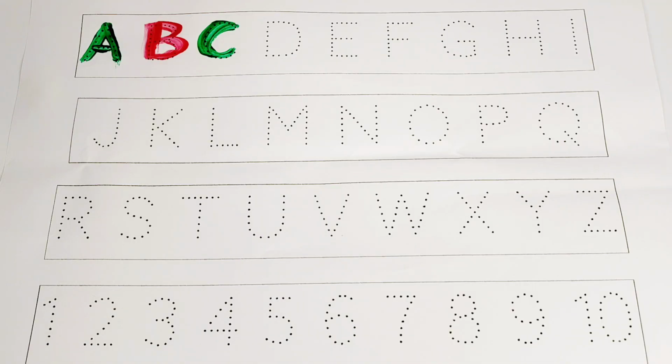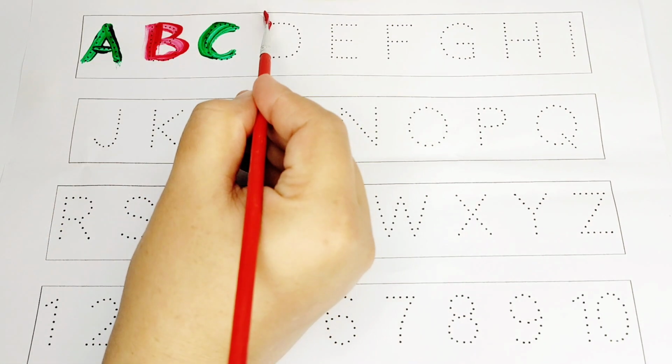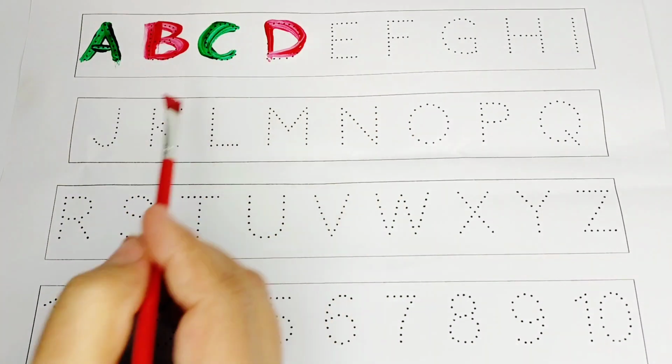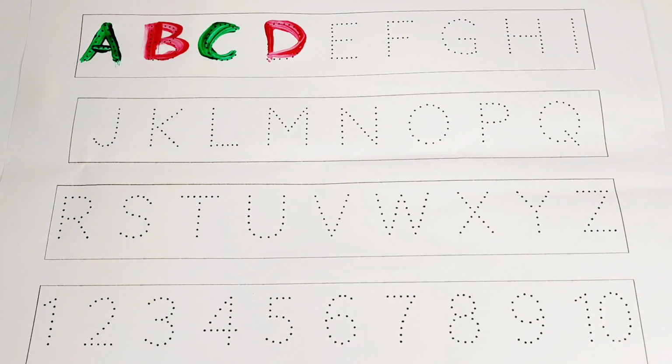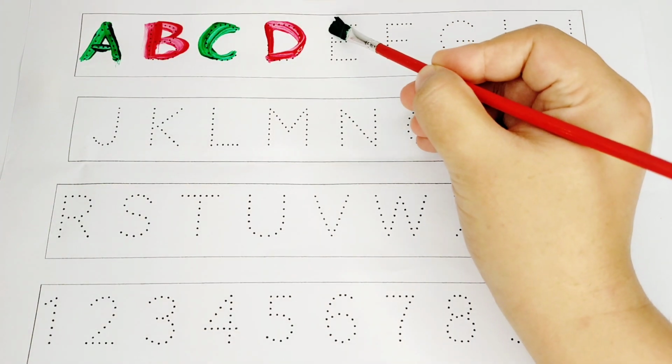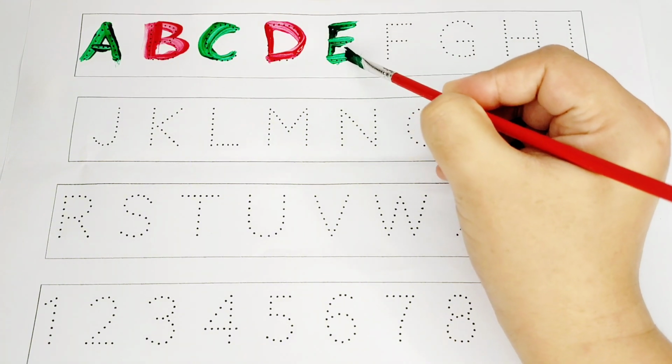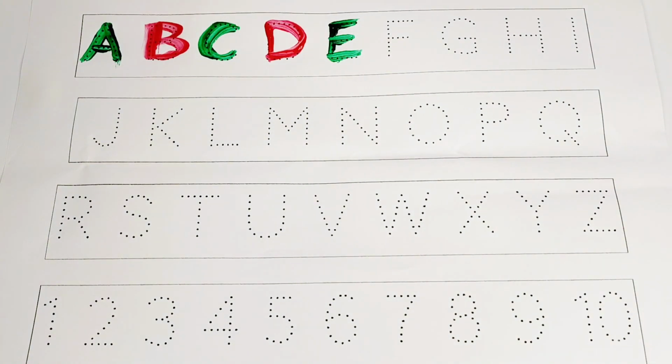So kids, next we have uppercase letter D. Let's write an uppercase letter D all together. Like this. Good job! Next we have uppercase letter E. Let's write it all together like this. This is an uppercase letter E. So kids, can you tell me what comes after E?